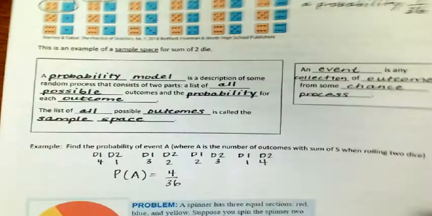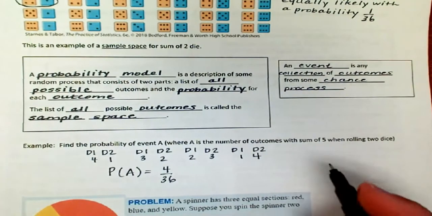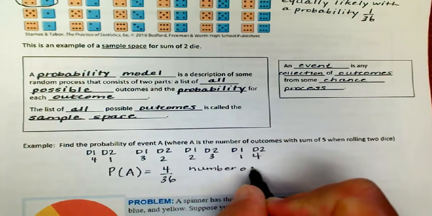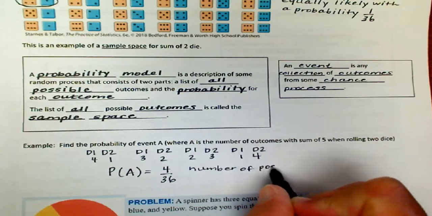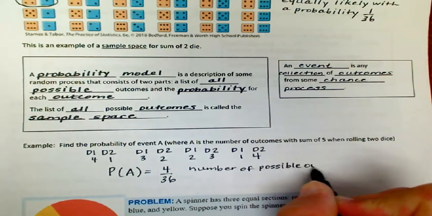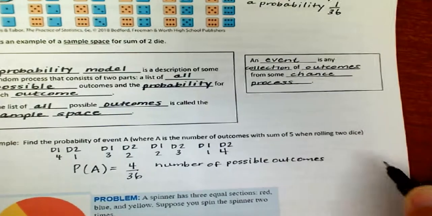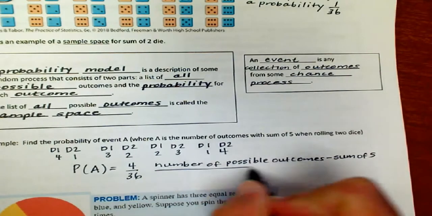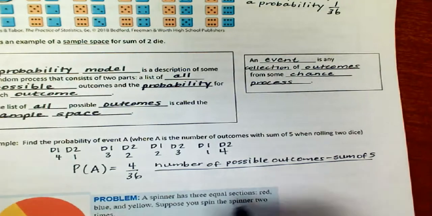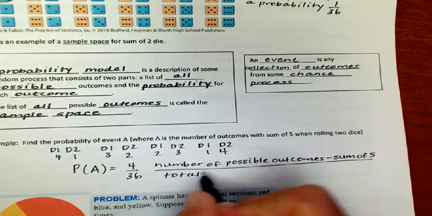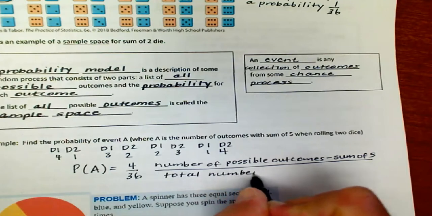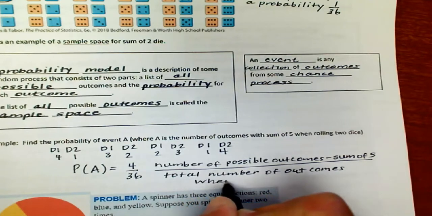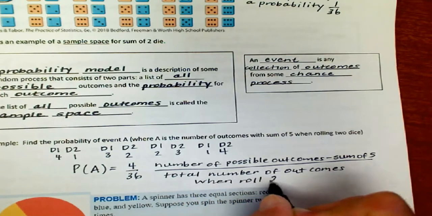So when you write your probability, you always have the number of possible outcomes for the event, so this would be to get a sum of 5, on top, over the total number of outcomes when rolling 2 die.